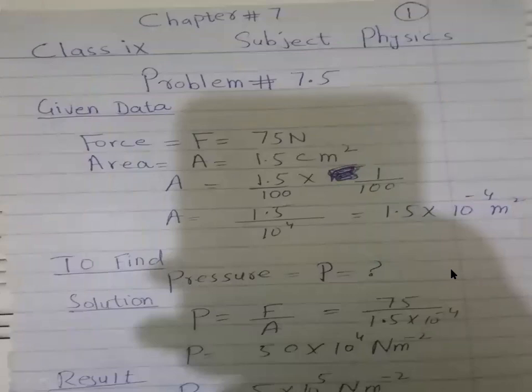So I read the numerical statement first. Problem 7.5: A student presses her palm by her thumb with a force of 75 Newton.